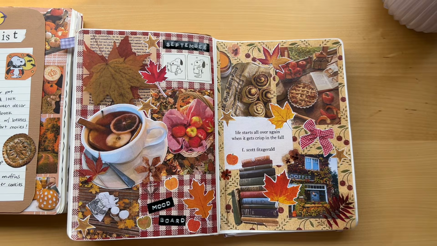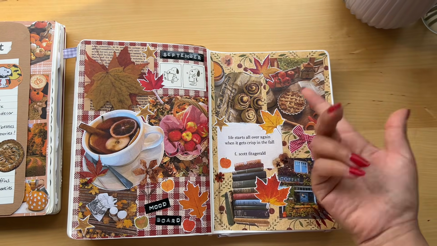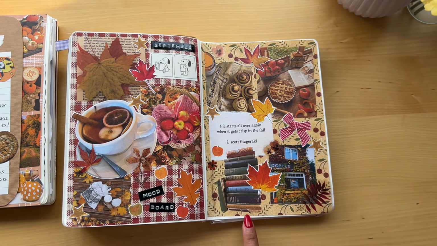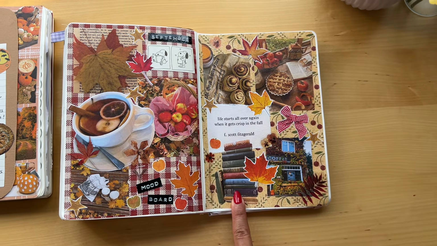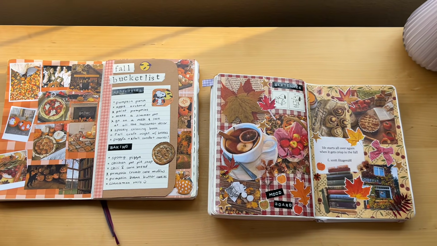On my mood boards, I add different activities that I want to do. Like I want to either bake or eat cinnamon rolls, apple pie, go apple picking. I definitely want to make some trips to the bookstore and coffee shops. These photos also kind of capture how I see fall.